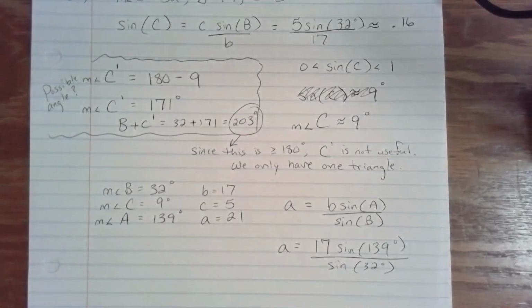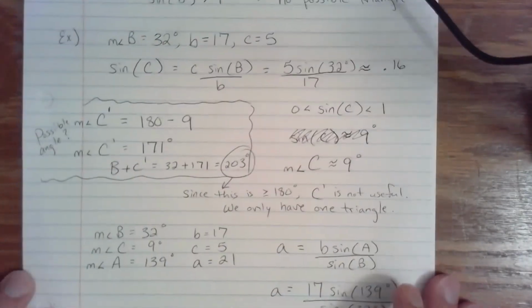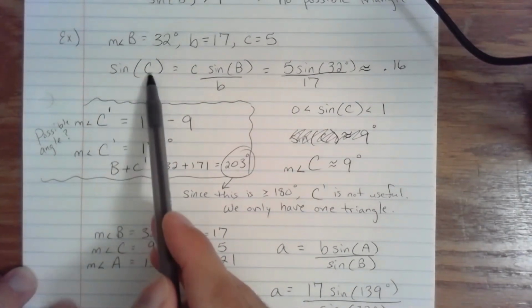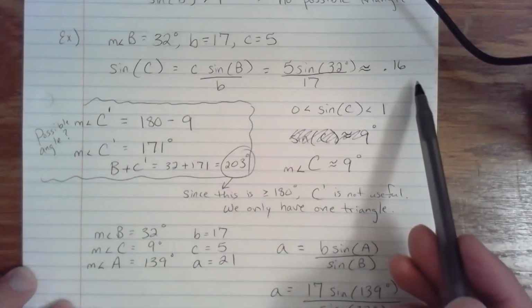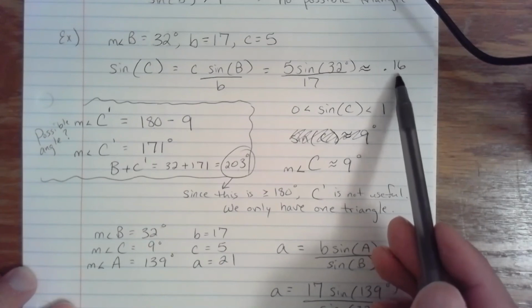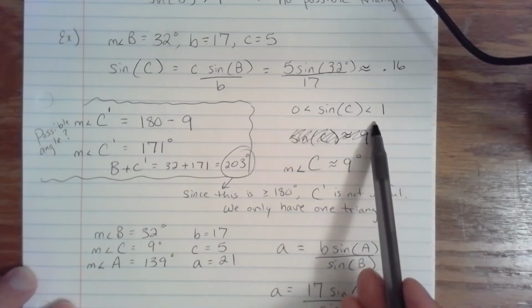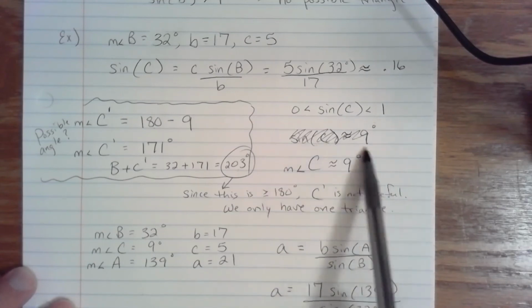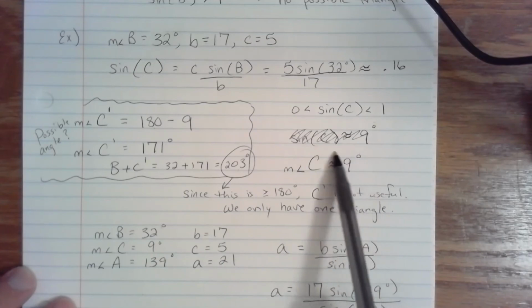So as a quick recap, in general for these problems, you're going to run through finding sine of that angle. You're going to test those values you get. In this case, because I was between 0 and 1, I knew that I might have two triangles. I went ahead and found the angle that I know will work. This one will always be an angle that we can work with. It'll always give me something for my triangle.